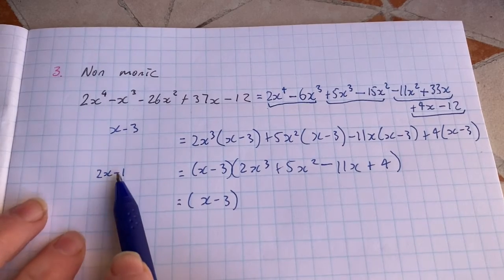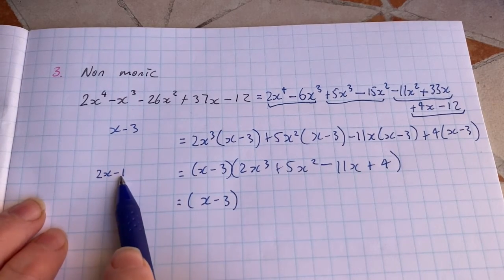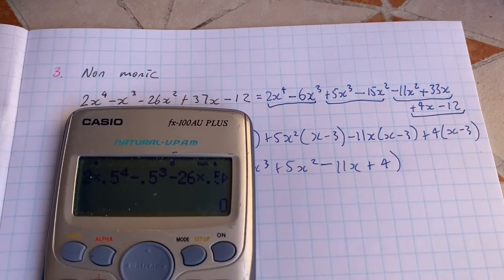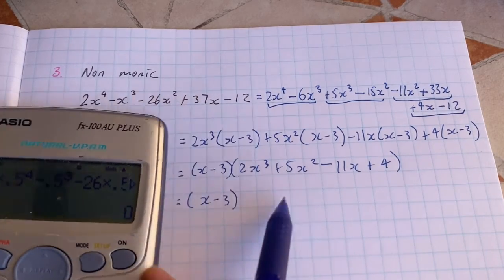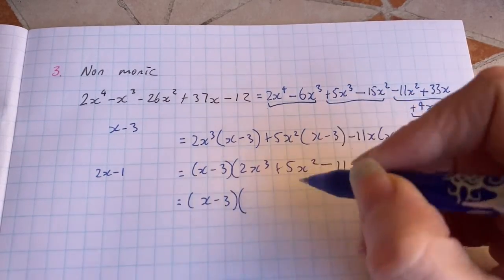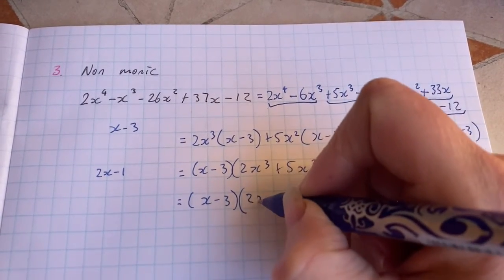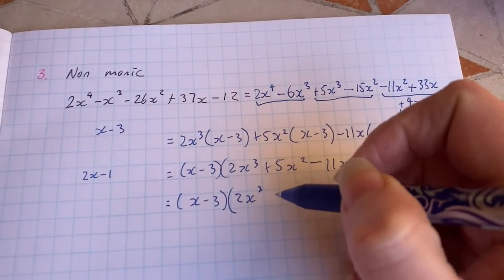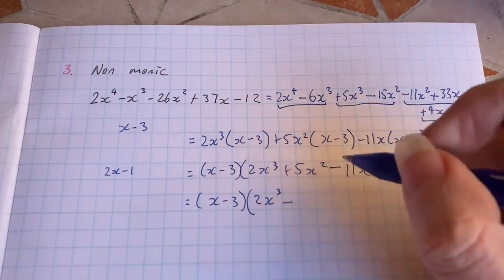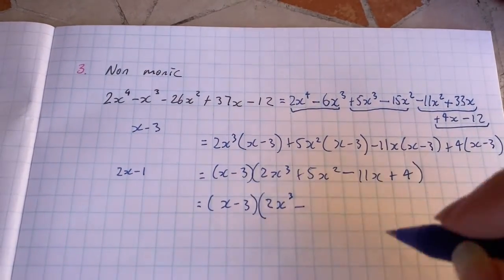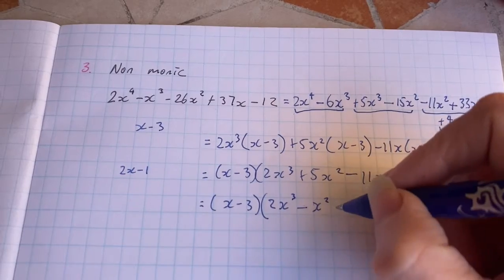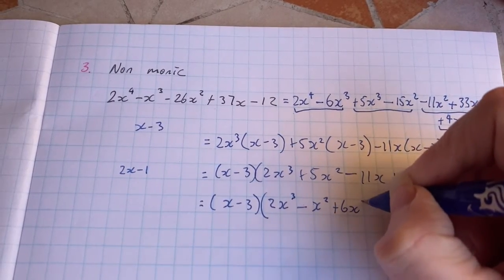Now, if I plugged in positive half into here, I would get 0. Sure enough, you can see that there, it is 0. So that's the factor we're going to take out of here. So I'm going to start by writing down the first term. Now I need my next term to be negative, and I need it to be half of this one, so just x squared. So I'm splitting my 5x squared into minus 1 plus 6.